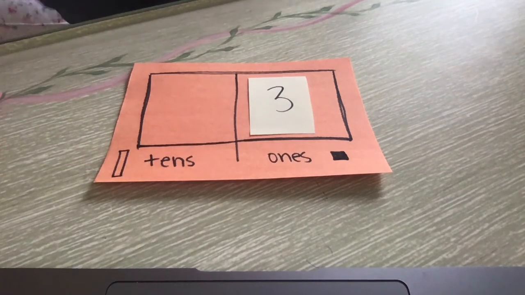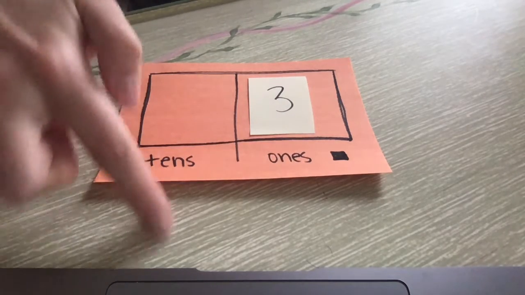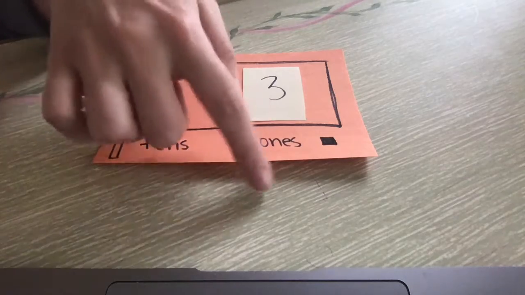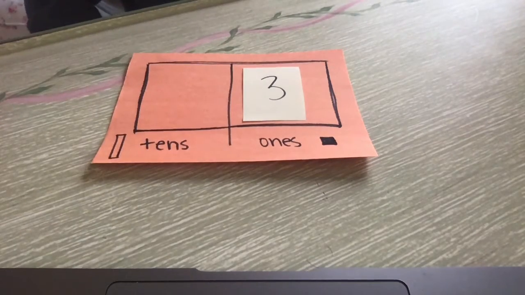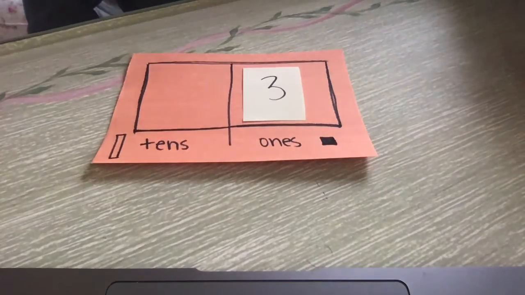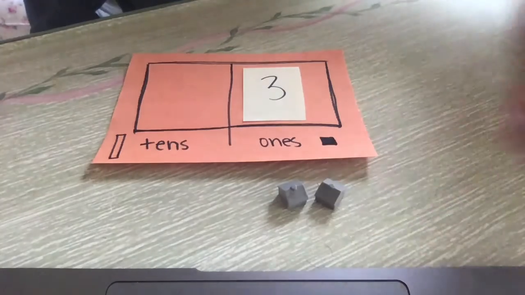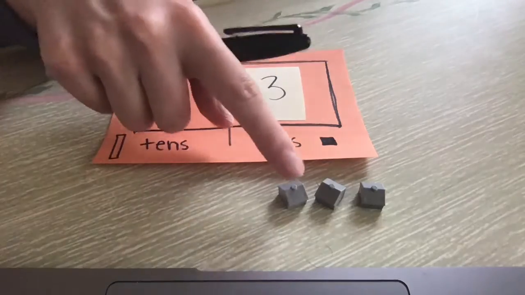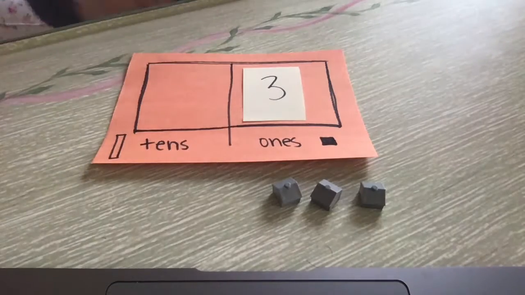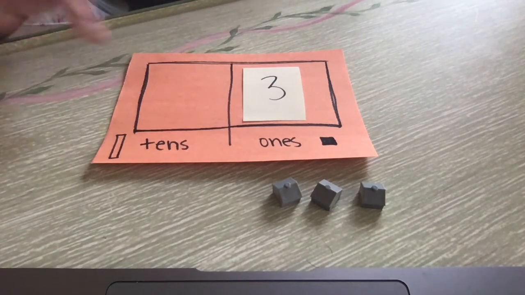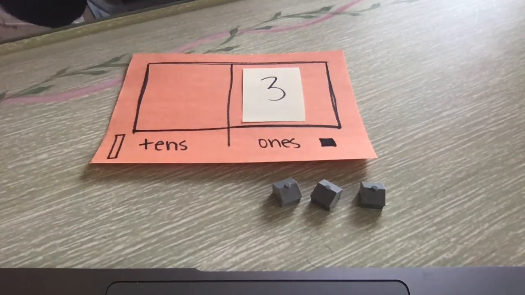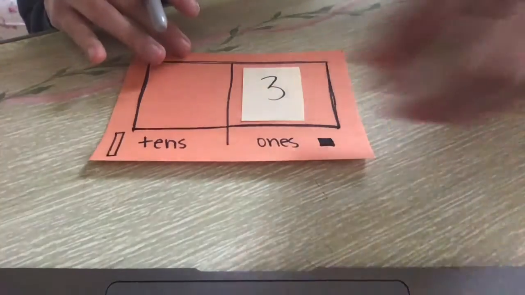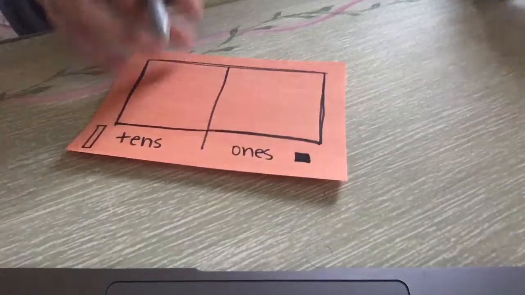No, because I don't even have 10 pieces. So nothing will go here. How many 1's pieces will go here now? 3. We'll have 1, 2, 3. So the number 3 can be represented by 3 dots only. There are no line bars because there's no number telling you that here. Nice job. I thought I was going to be able to trip you up on that one.